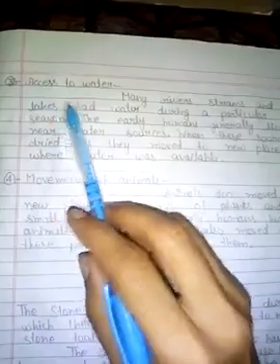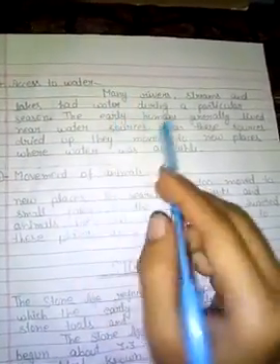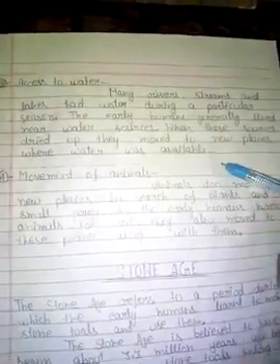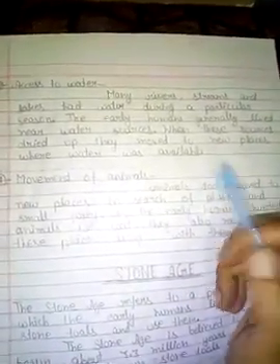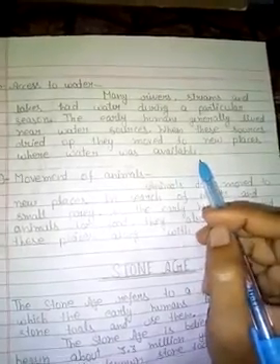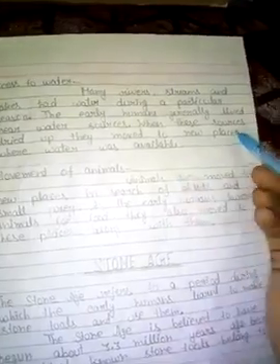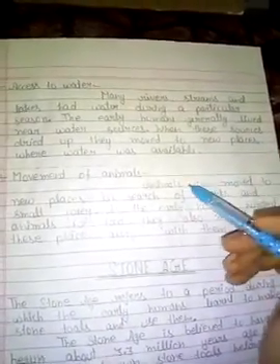The third reason is access to water. Many rivers, streams and lakes had water during a particular season. The early humans generally lived near water sources. When these sources dried up, they moved to new places where water was available.